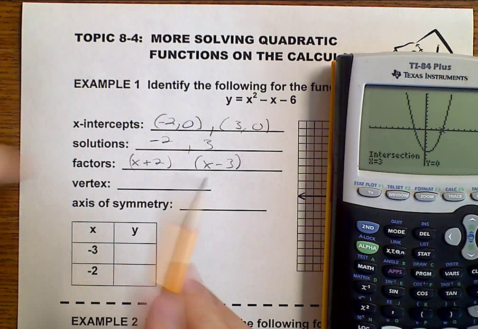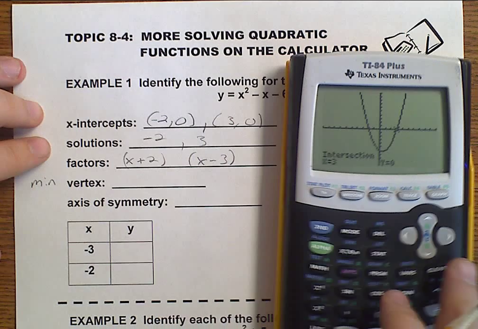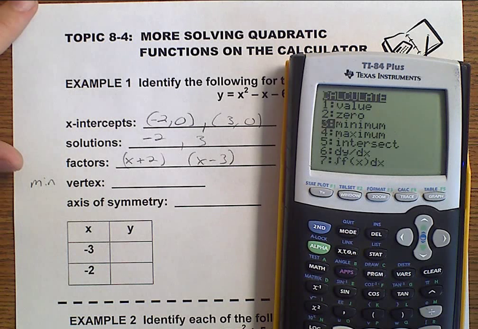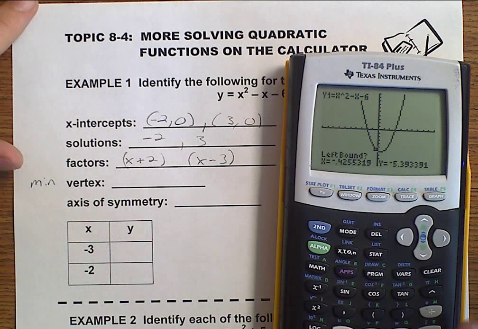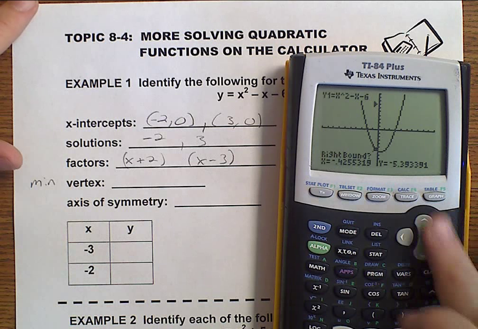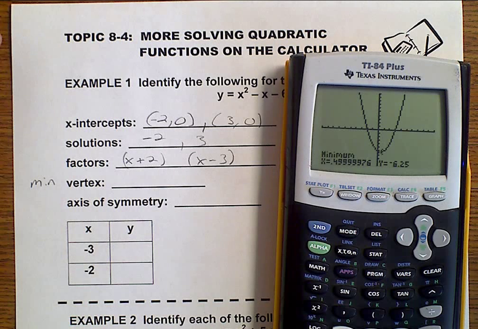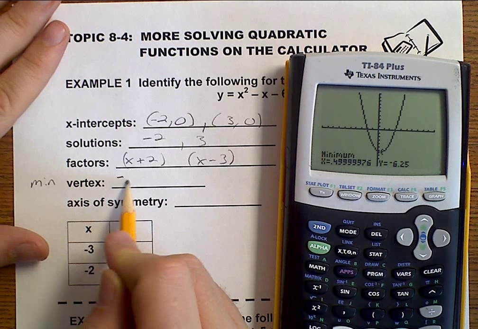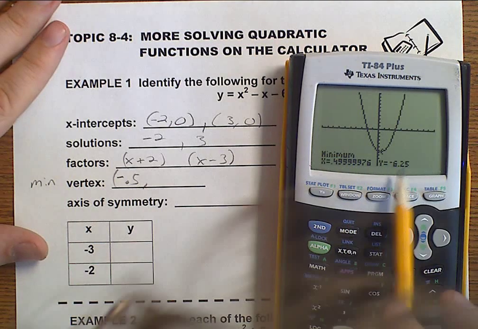Now our vertex, we're going to need to do a minimum here. So we go back to second trace. Number 3 is minimum. Our left bound, we make sure we're left of our vertex. We hit enter. For our right bound, we make sure that we are right of our vertex. We hit enter. We don't care to guess, so we just hit enter one more time. And it tells us -0.5, because we round that up, and -6.25.